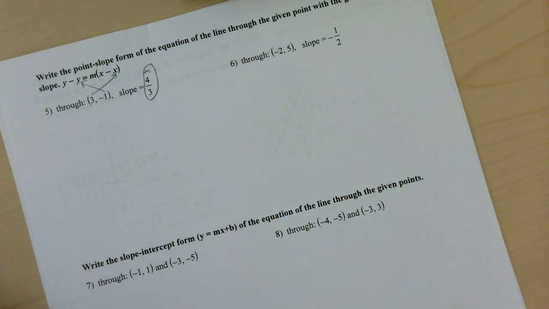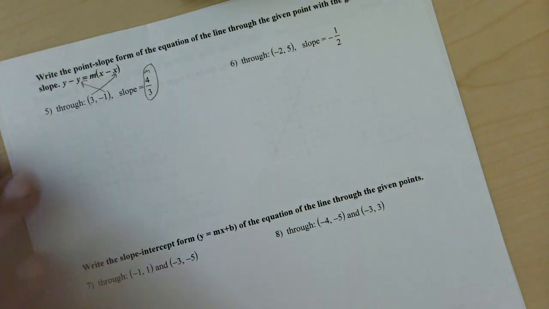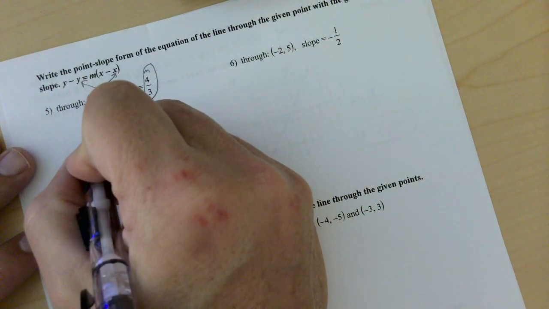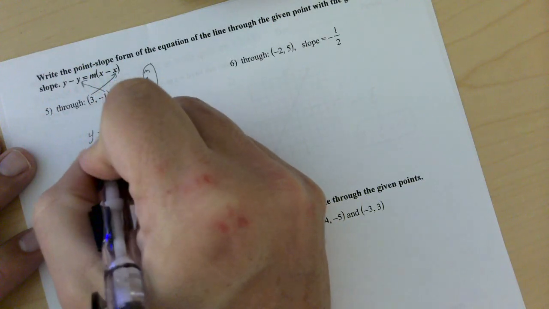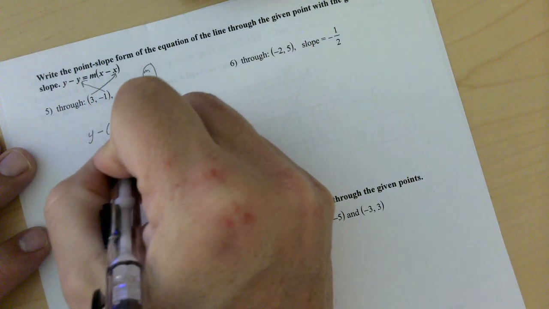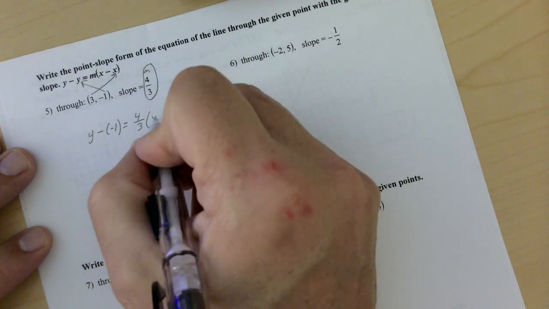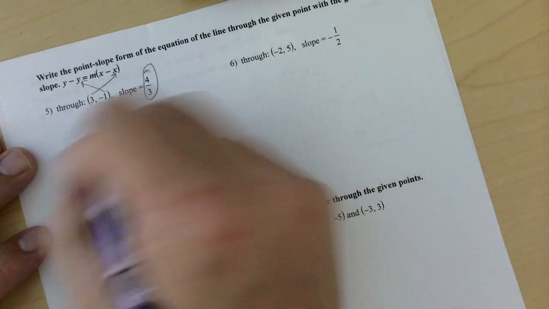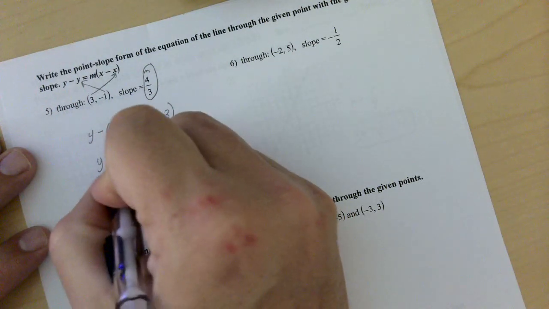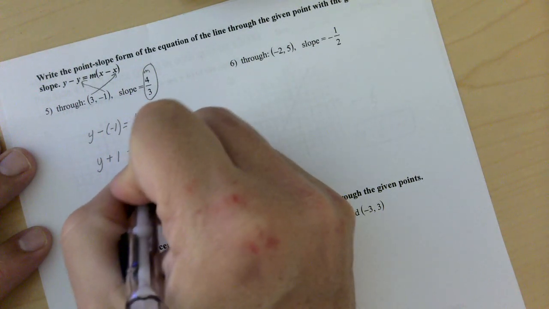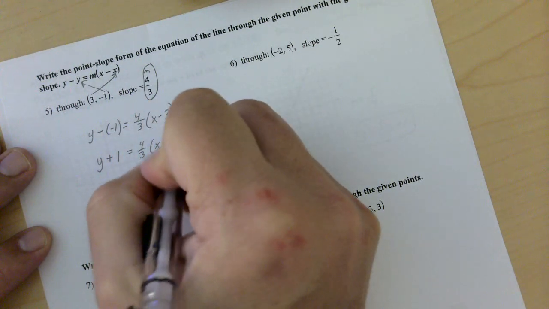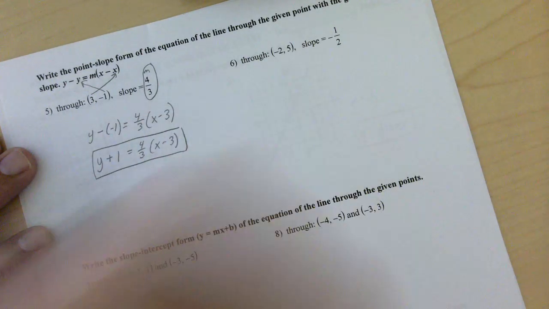I'm going to clearly give you a point and the slope. All you have to worry about is saying y minus -1, and I'll clean that up, then 4/3 x minus 3. That would be acceptable, but I'm going to write y + 1 = 4/3 x minus 3, and just leave it in that form. You don't have to solve for y.